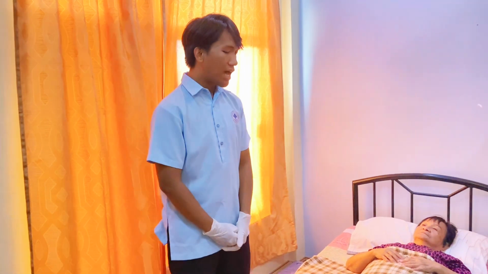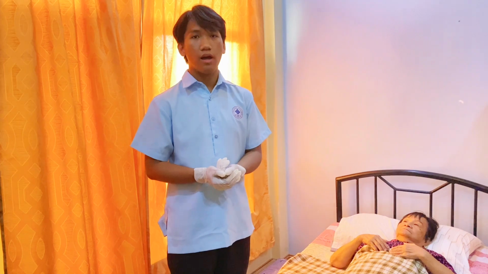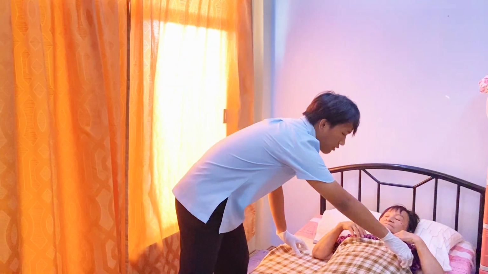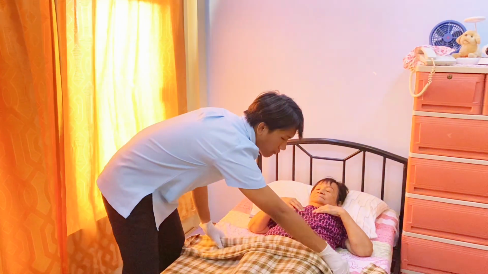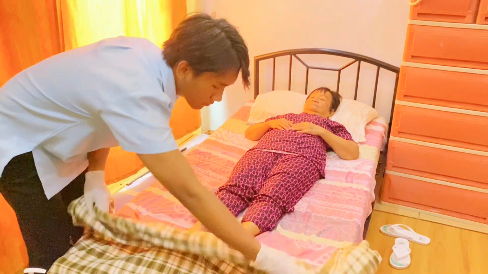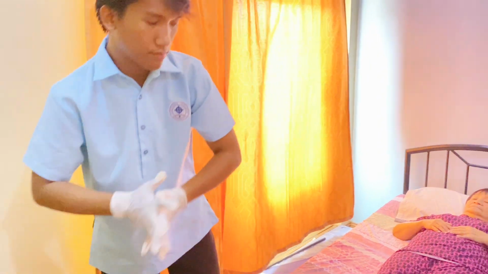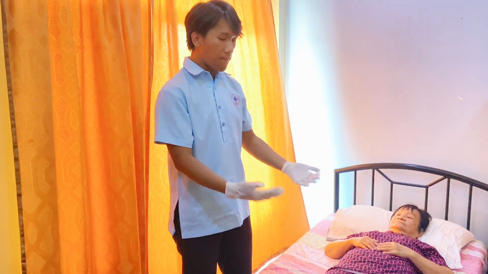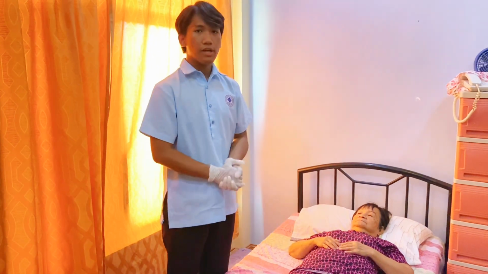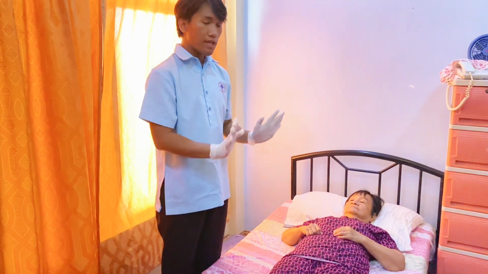Okay. First, I will set the level of the bed at my waist level to avoid back pain during the process. And now, I'll be removing the blanket of the patient. Next, I'll be putting the patient on this side so that when we log roll the patient, she will not fall or be over-rotated on the other side.